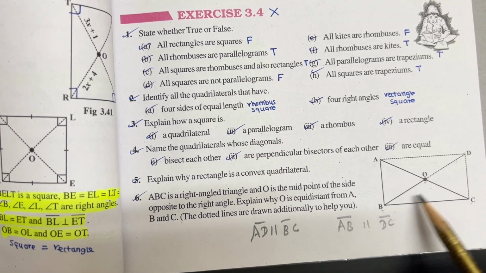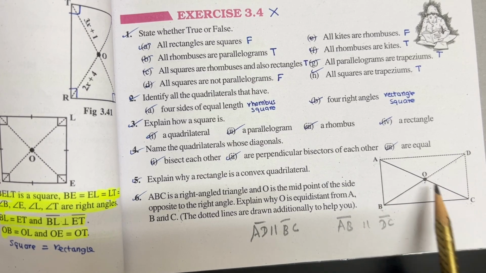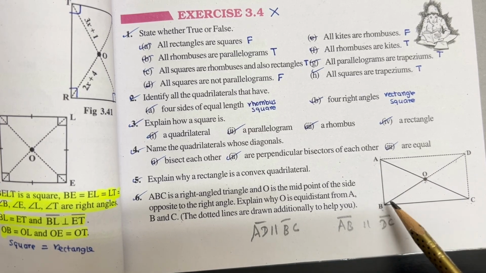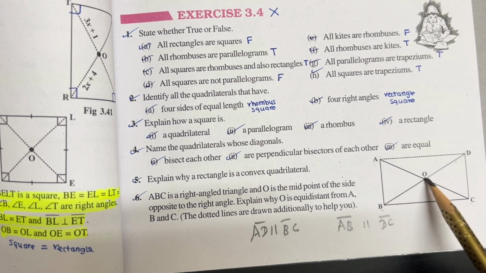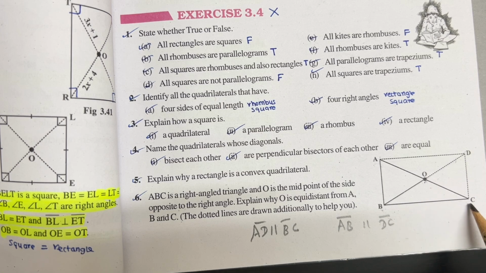Midpoint means exactly halfway of the line. So, obviously, the midpoint is O means it is equal from A and equal from C. So, OA and OC must be equal. Similarly, OB and OD must be equal. So, OB equal to OA equal to OC.